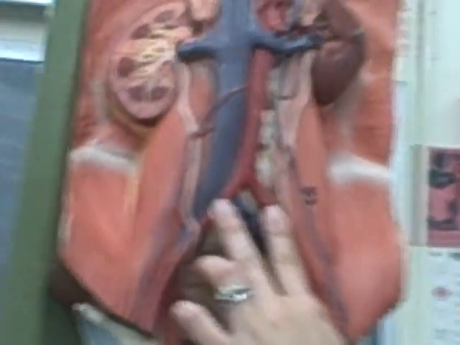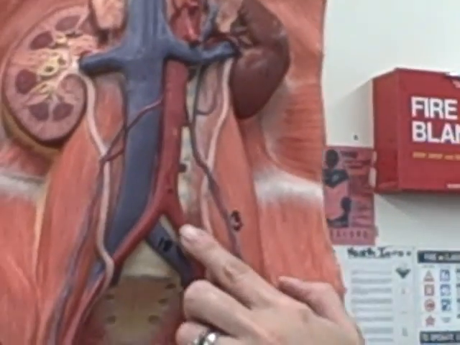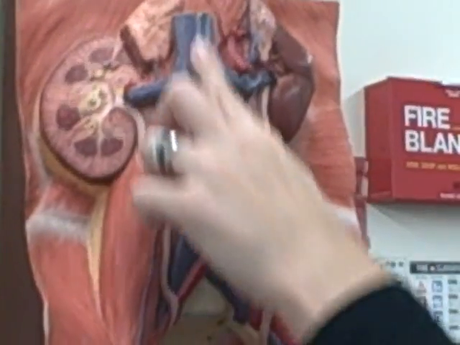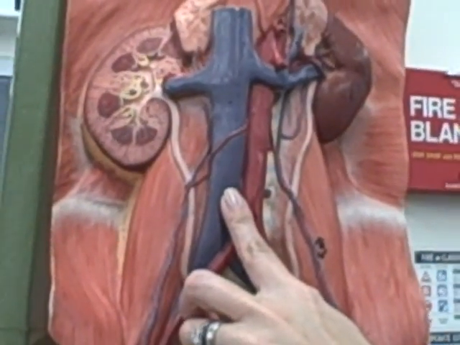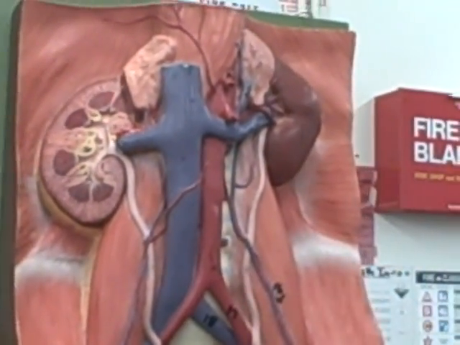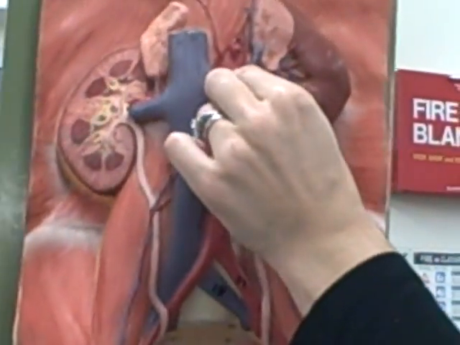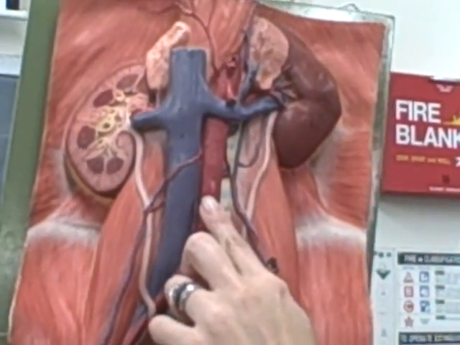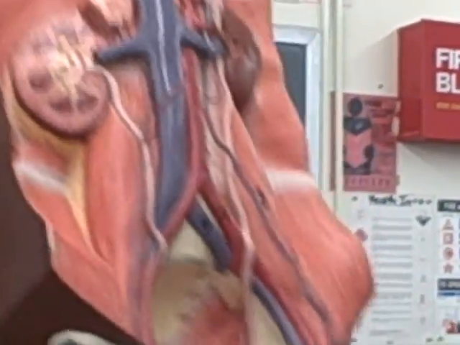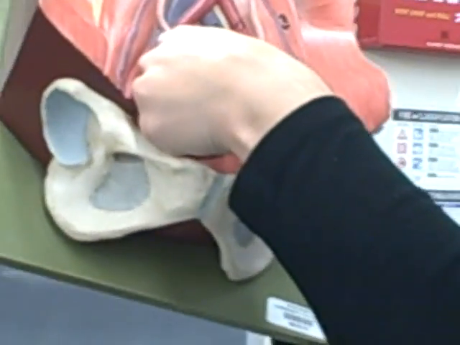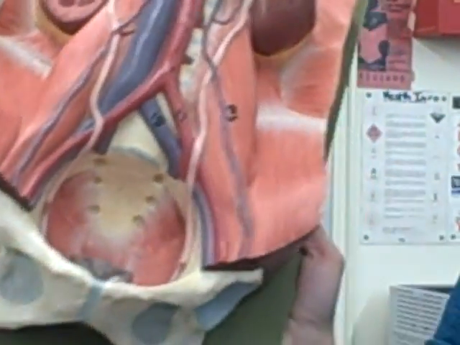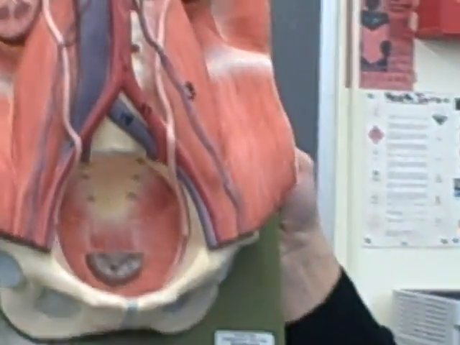Common iliac artery. This is the left common iliac, right common iliac. What's the blue one? Inferior vena cava, descending aorta. Superior mesenteric artery, inferior mesenteric artery. Oh yes, and now we have internal iliac artery, external iliac artery. This is on the left, right. Okay?